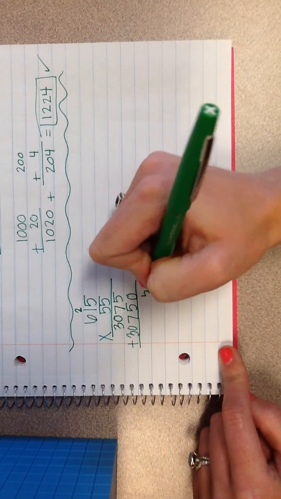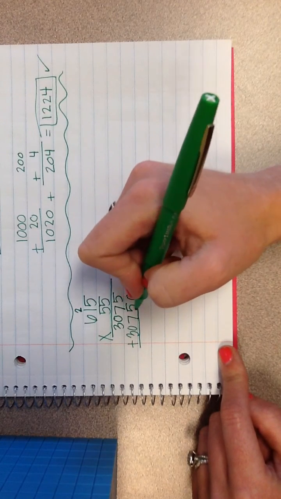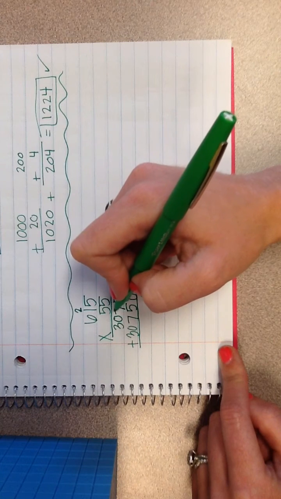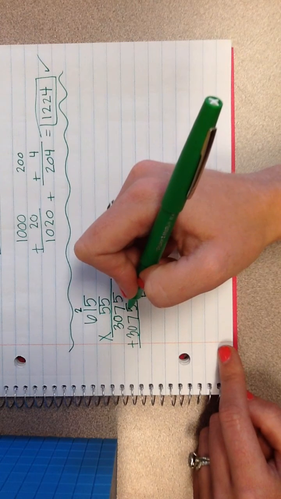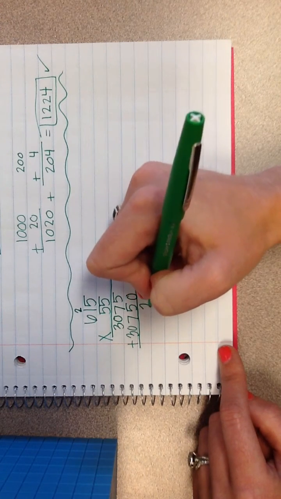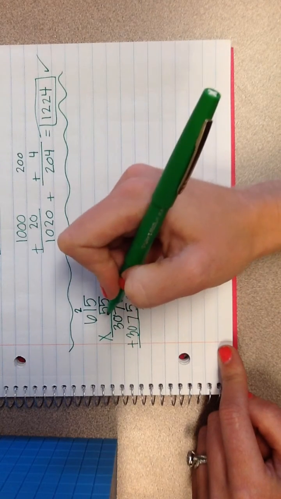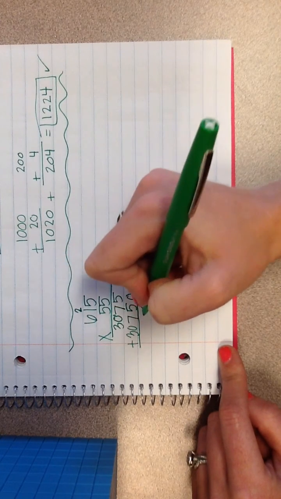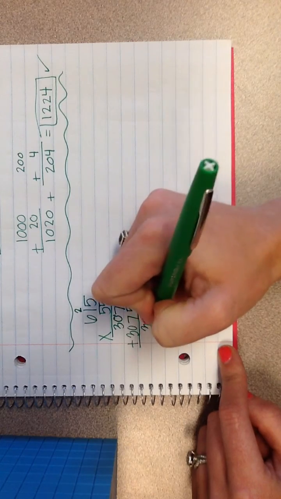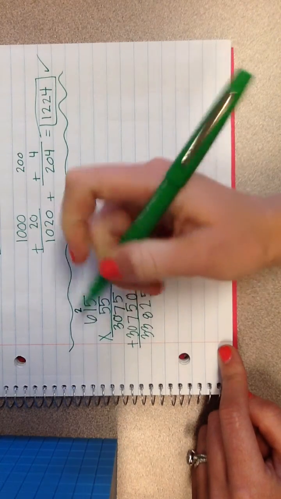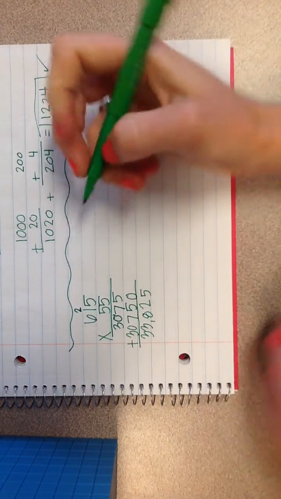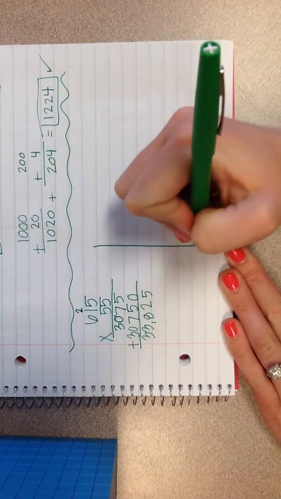I'm going to add it all up. Let's see. 7 plus 5 equals 12. Carry your 1. 1 plus 0 plus 7 equals 8. 3 and 3. That's what I got, and we can check our method.